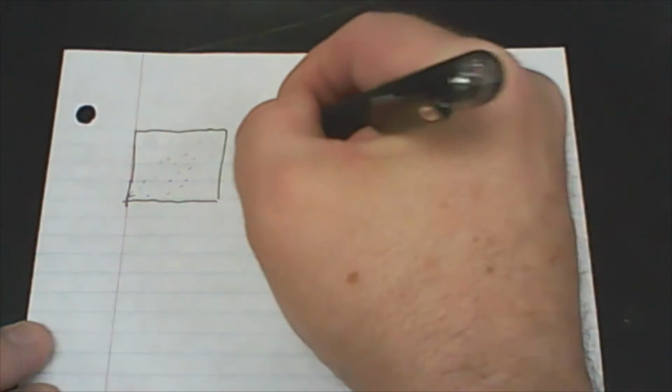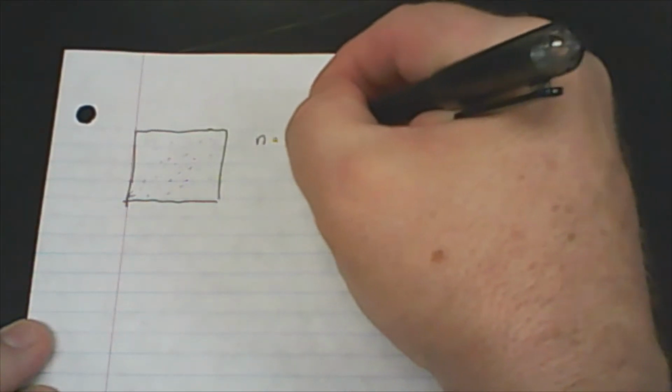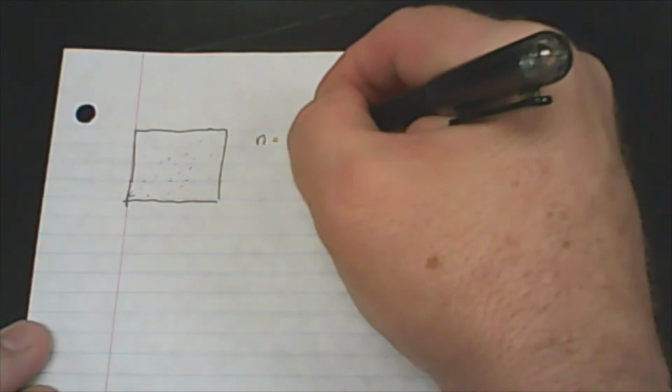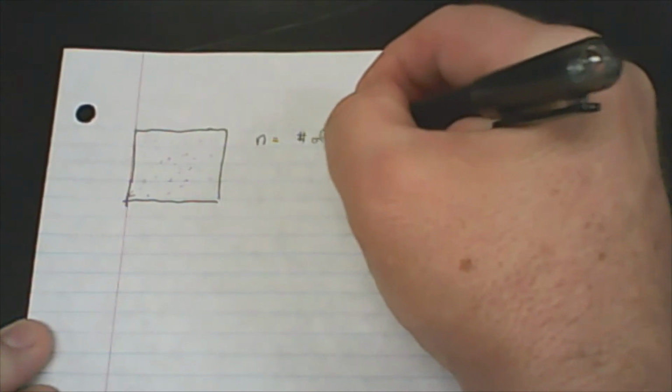Okay, so when we're dealing with a sample of gas, that sample is basically defined by 4 different variables. Our first variable is N. This is how much of the gas is there. So how do we measure how much of something we have in chemistry? Well, that is using the units of what? That's right, moles. So N is our number of moles.